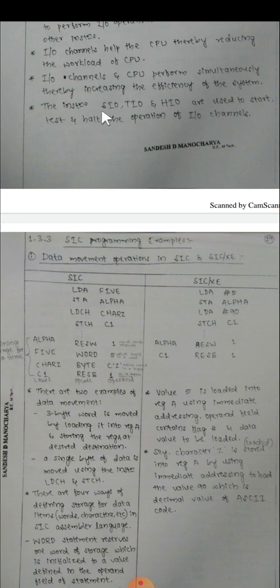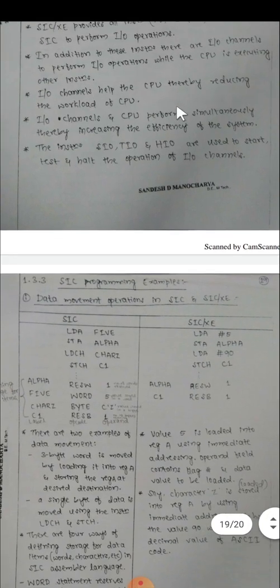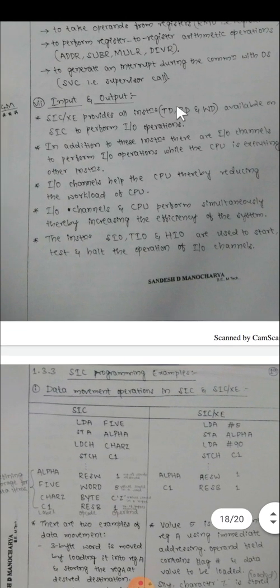Instructions like SIO, TIO and HIO are used to start input output operation, test input output operation, and halt the input output operation of these input output channels. So totally, many instructions can be used to perform input output operations on the SIC XC machine.